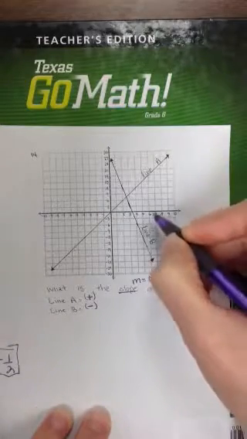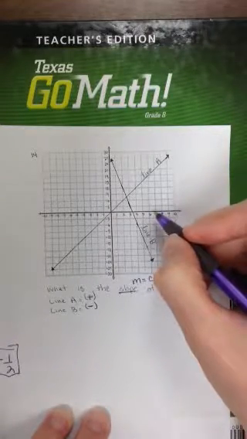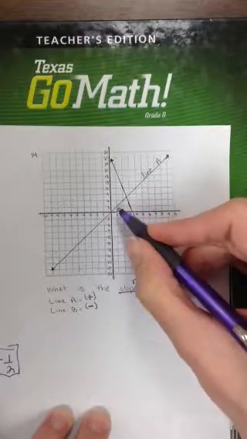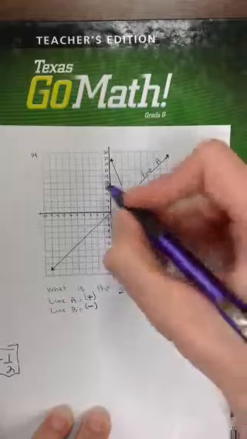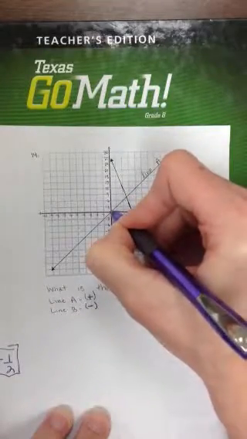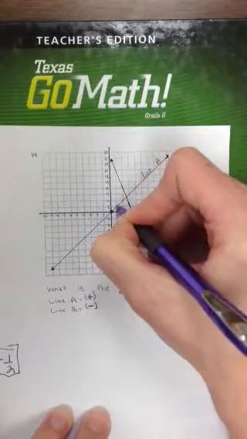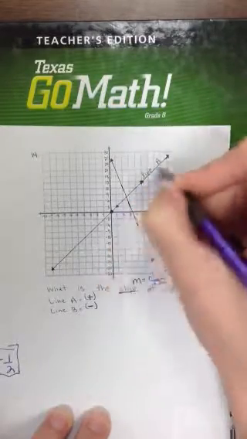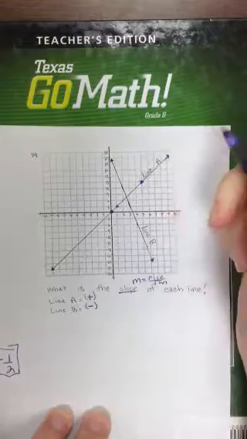Okay, so on line A, I need to find 2 good points. Again, it doesn't matter which points you pick as long as they're on the line, and as long as they cross at a perfect intersection. I can pick this point here at my origin. I can pick this point here. Or I could have picked a point up here. As long as they're on the same line, they're going to have the same slope.